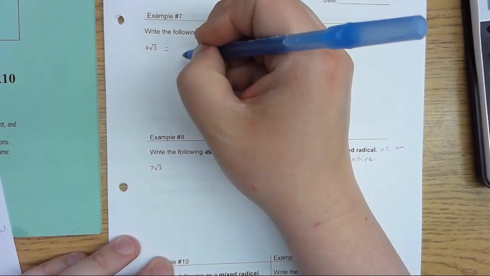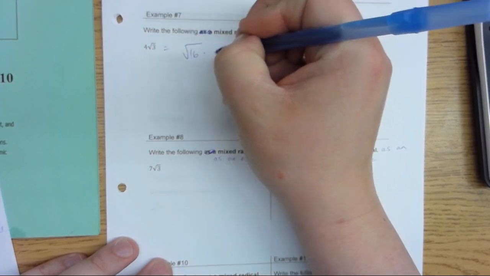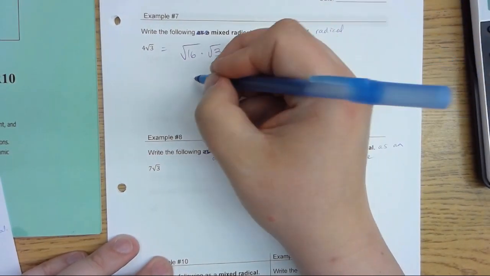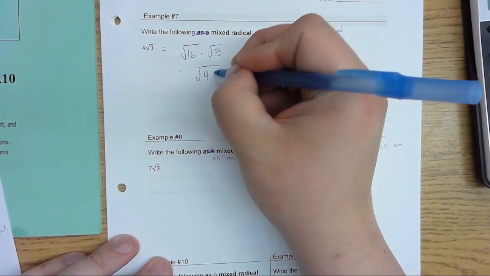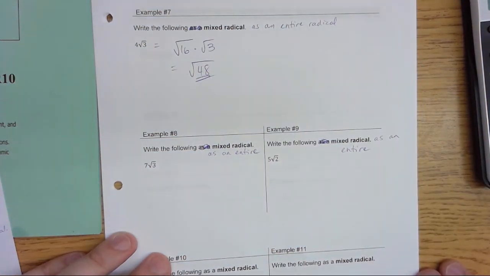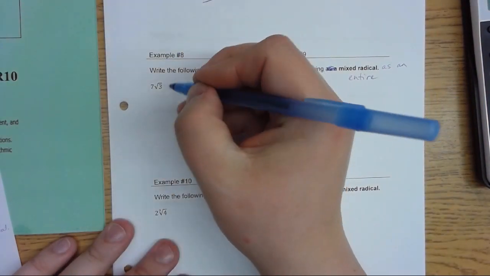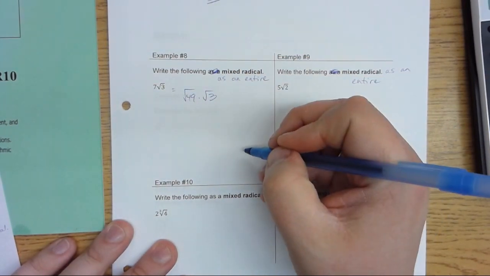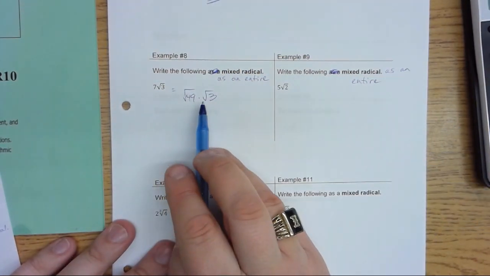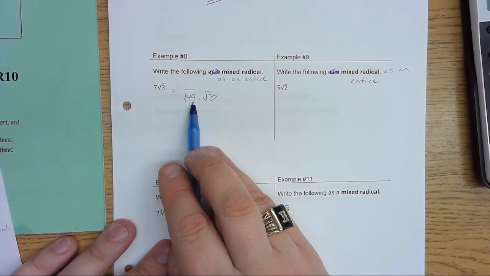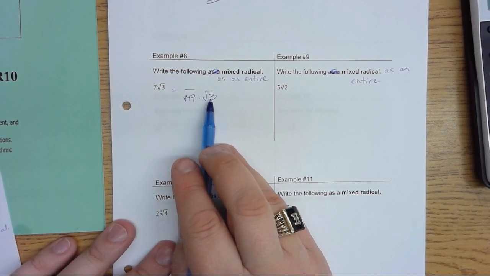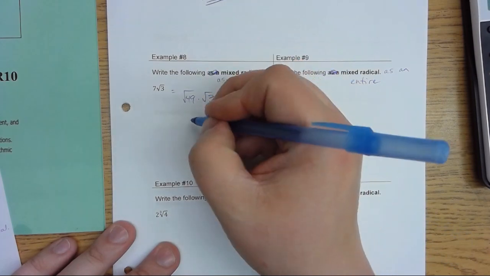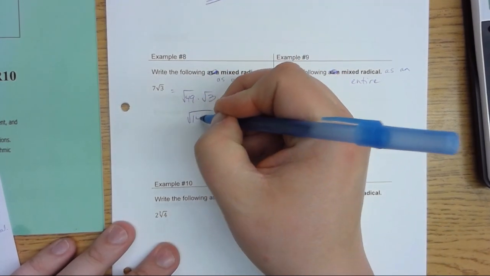So this is like saying root 16 times root 3, which is root 48. Let's try that again. This is like saying the square root of 49 times the square root of 3. And okay, I got to do a little mental math here. 3 50s would be 150, so 150 less 3 is 147. Somebody can double check my mental math on that.